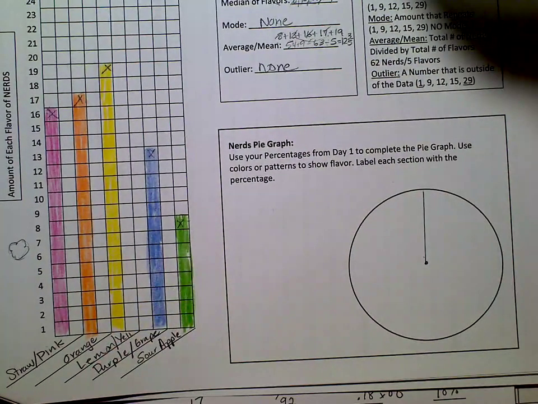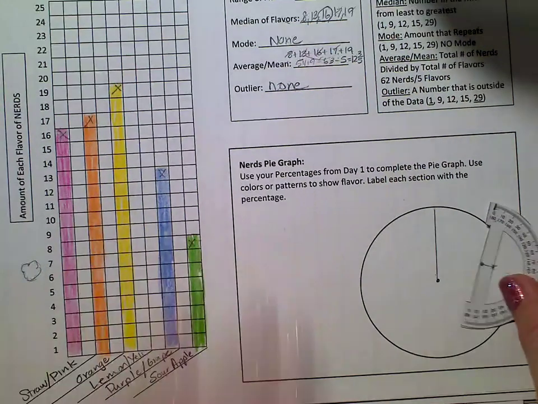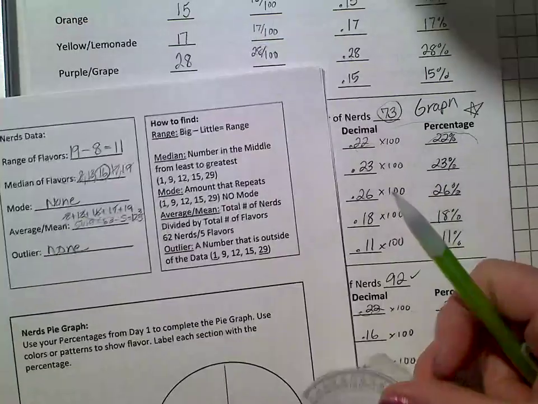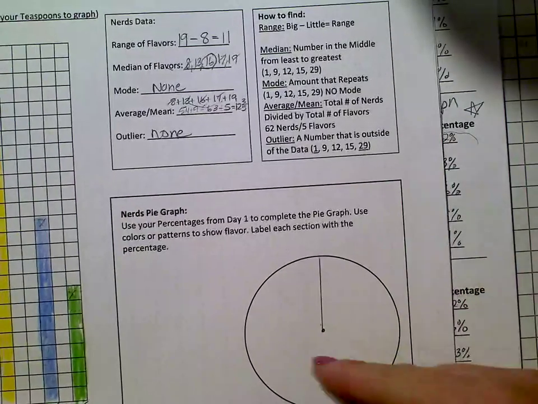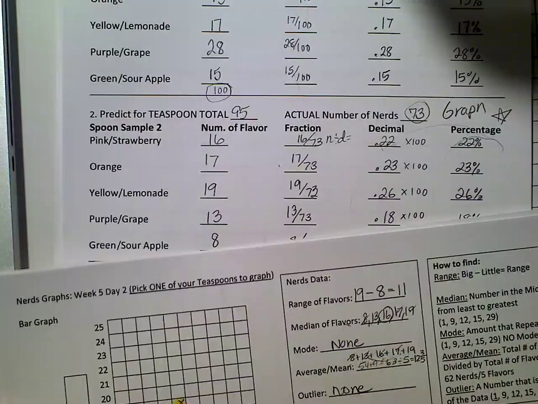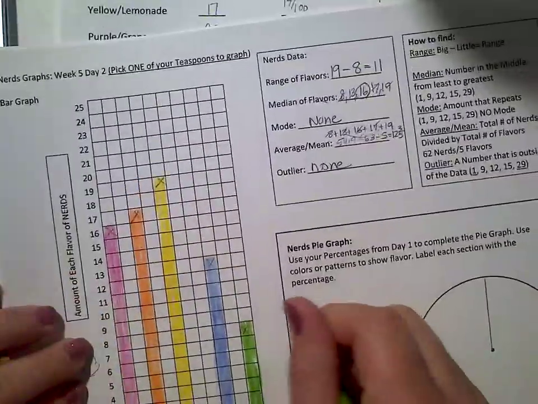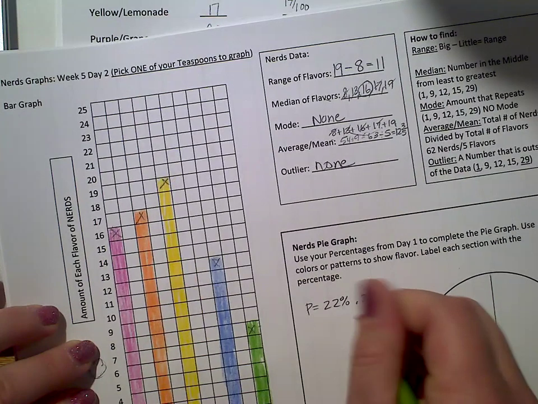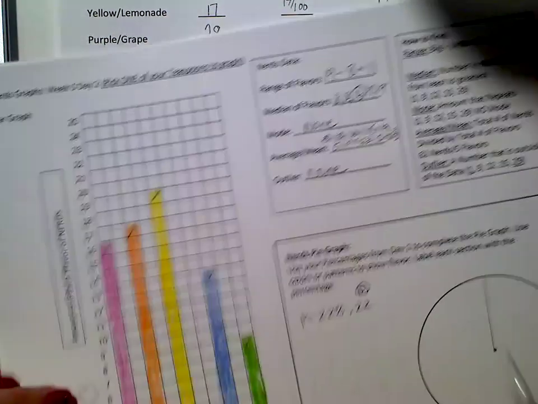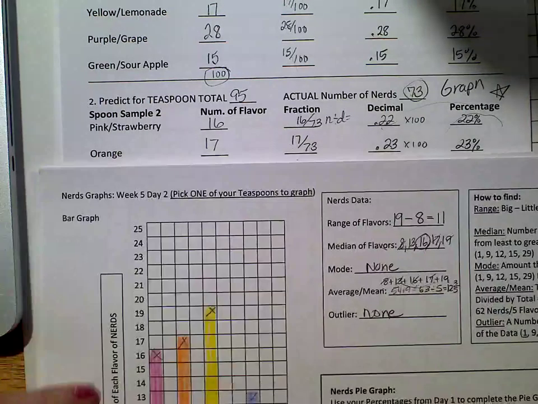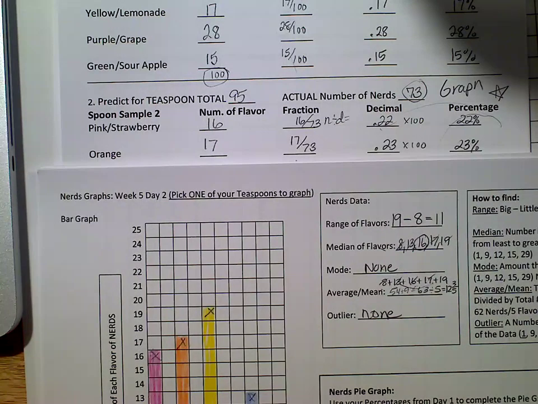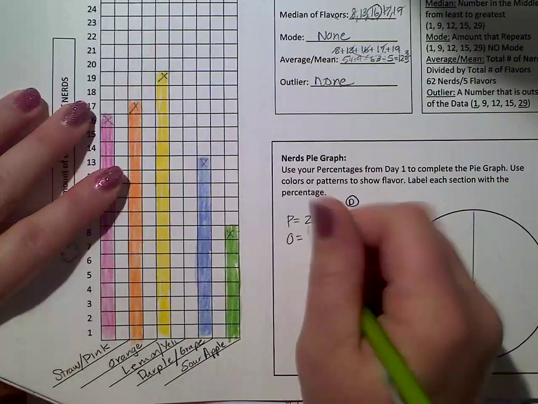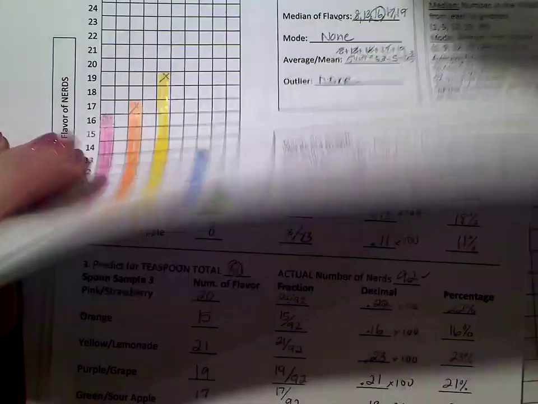Okay, so I cut out my protractor, and now I need to turn all of my percentages right here for my graph into a pie graph. So I'm going to just put my percentages over here. So pink equals 22%, 0.22. Put the decimal because we need a decimal number. We also have orange, which equals 17, which got us to 23%.